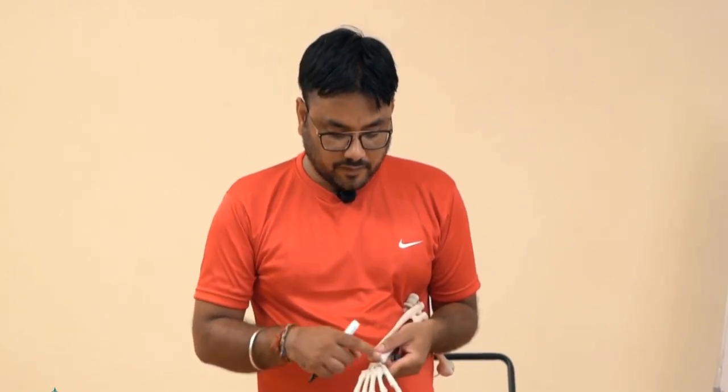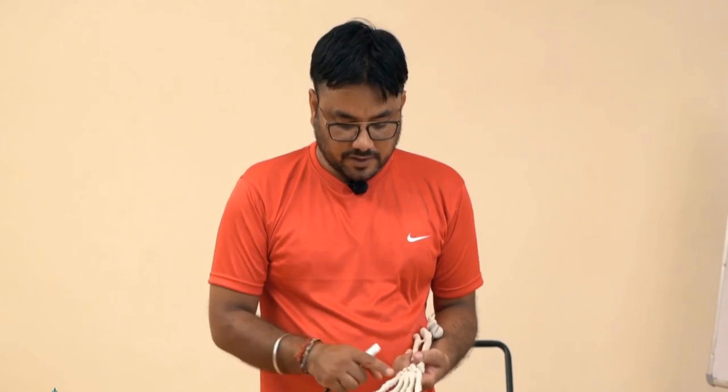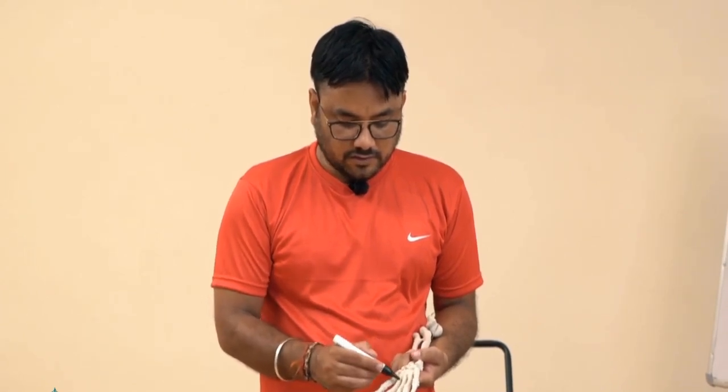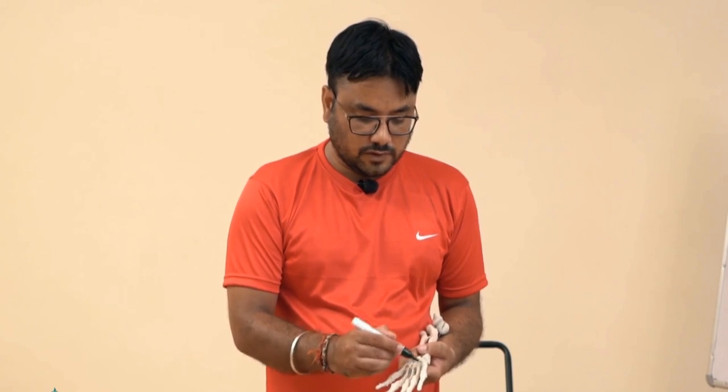Then the middle part, this middle part is your metacarpals. 1, 2, 3, 4, and 5. This middle part is your 5 metacarpals. Is it clear?